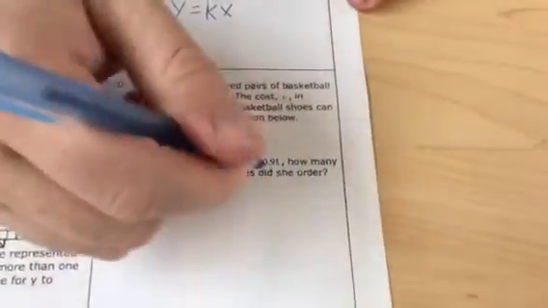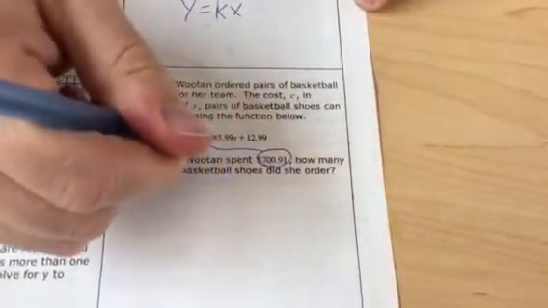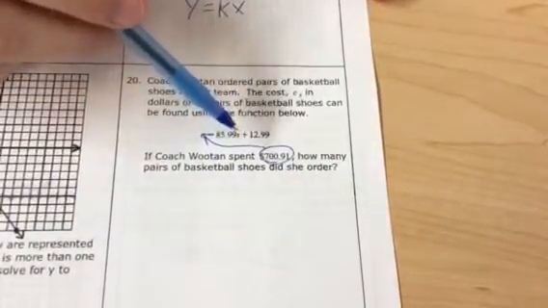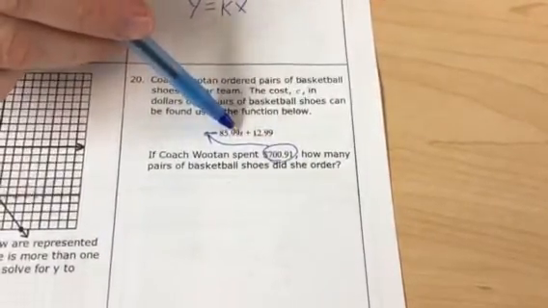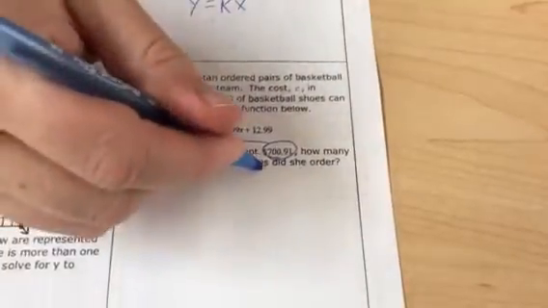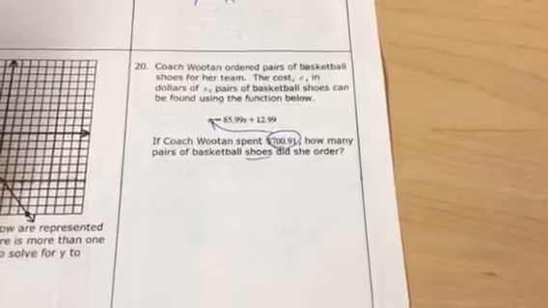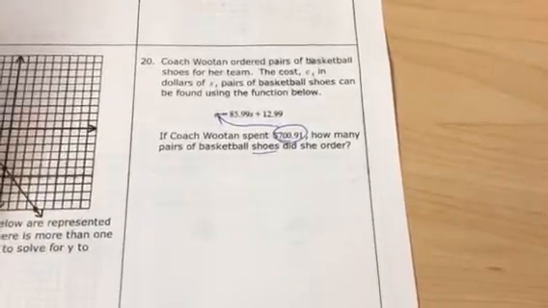On the last one, she spent this much money. This is my cost. I'm solving for S. Okay, if it comes out a decimal, if it comes out a fraction, you know you're in the wrong spot because you can't get half of a pair of shoes. Don't go into the store, take one shoe out and try to pay for it. It won't work. All right?